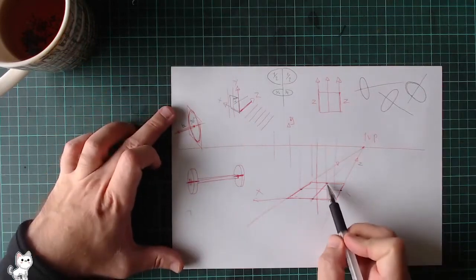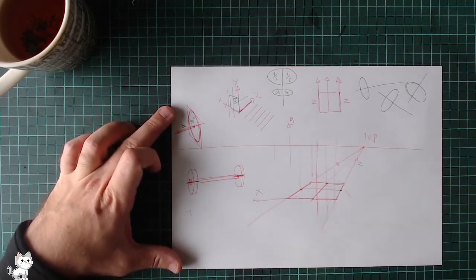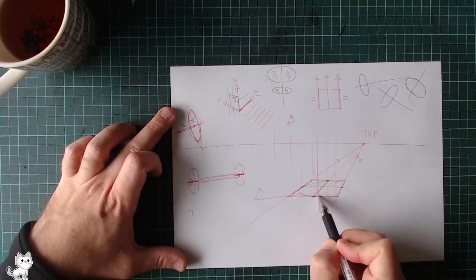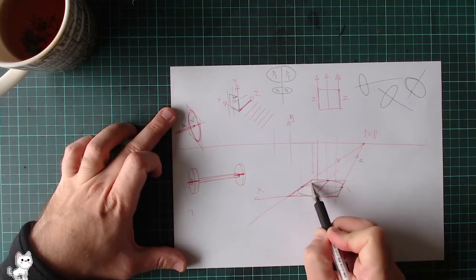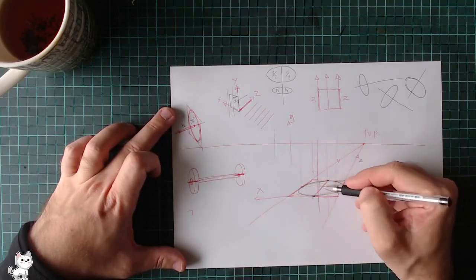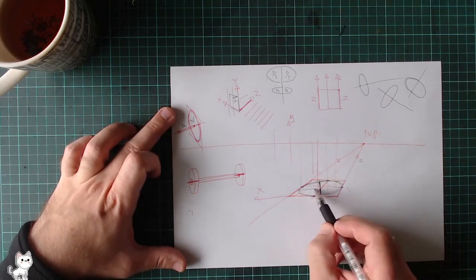So now I know this is where my circle will be, right, my ellipse. So kind of this. This will be the minor axis and the major.